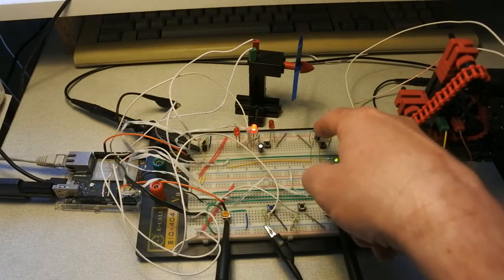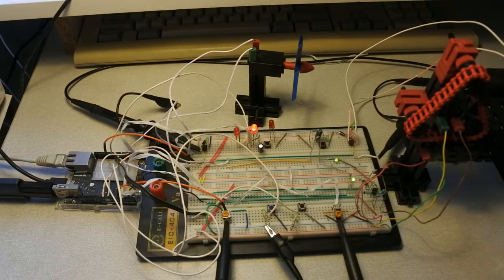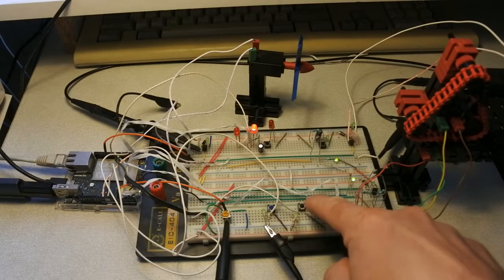Then NTC. What is the value of the NTC? Good question. 2 buttons.